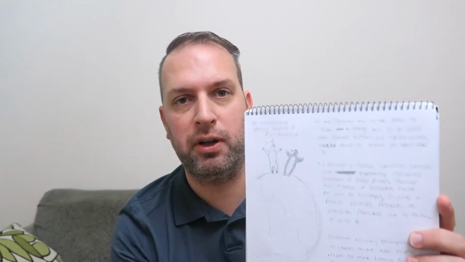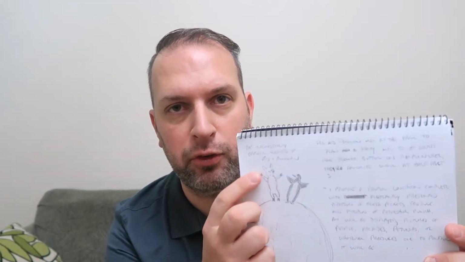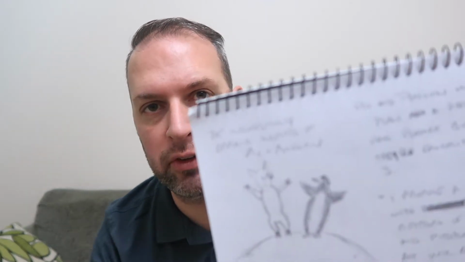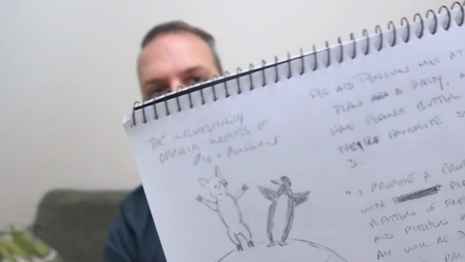So remember a couple of days ago in the beginning when I showed you how I started out with doodles. That's what Pig and Penguin looked like when they first started, okay? Much different than they look now, right? But it's all about doodling. It's just practicing. It's just coming up with ideas. Draw this, draw that. Once you get those ideas down, then you can start to develop them a little bit more.